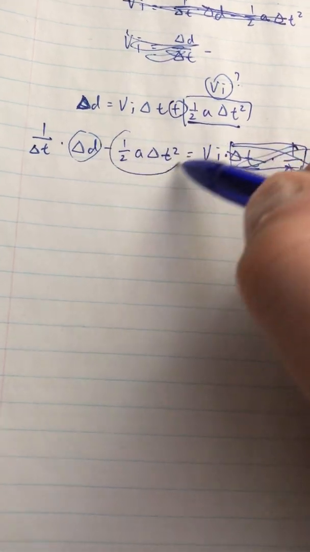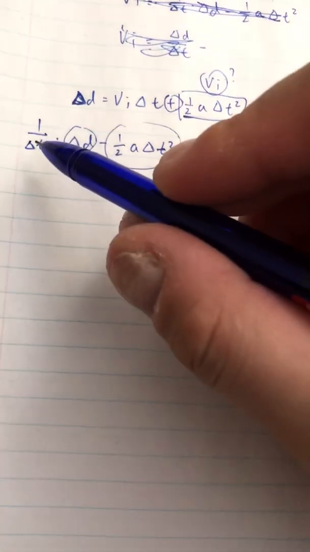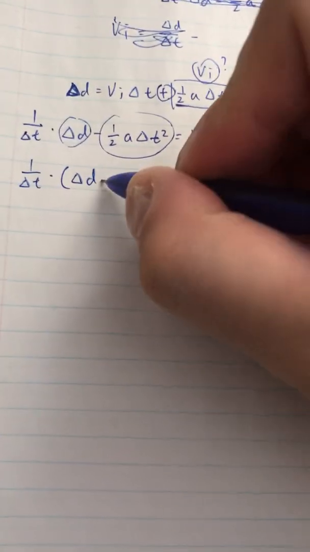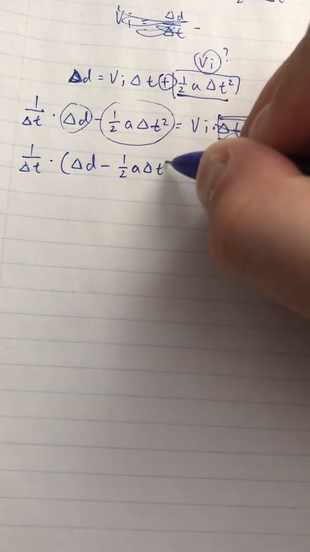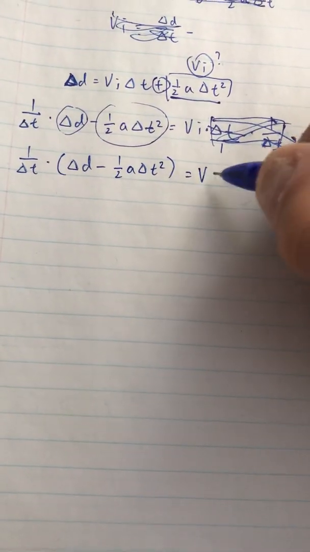And scratch and scratch. Get rid of this part, don't think about it, but don't ever forget to time the same thing, which is 1 over delta T, to the other side. But this time, you have to think about it. There is 1 and 2 units over on the other side. When you're timing this over, you're actually timing both of them. So a simple way to write it is 1 over delta T times bracket delta D minus half of A times delta T squared equals VI.